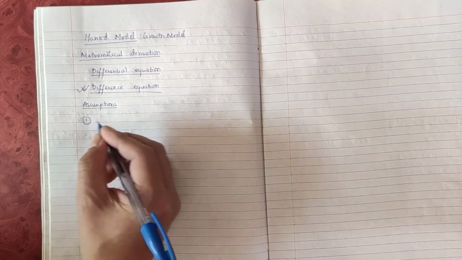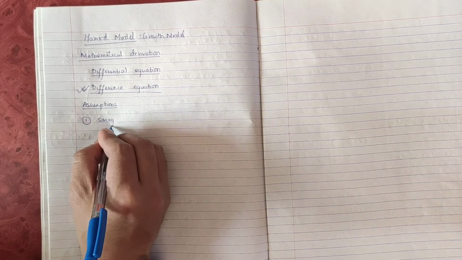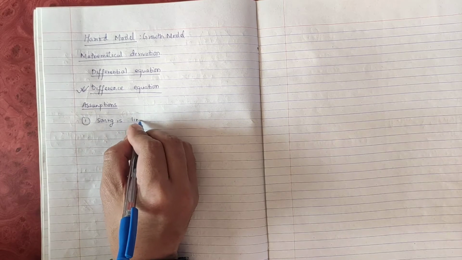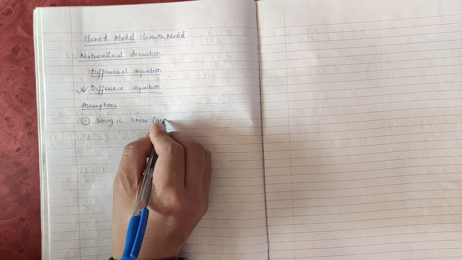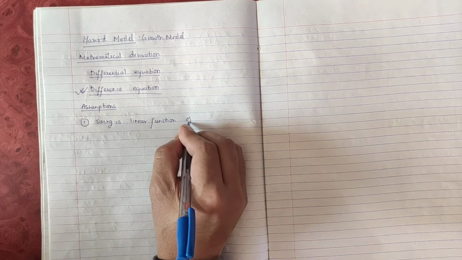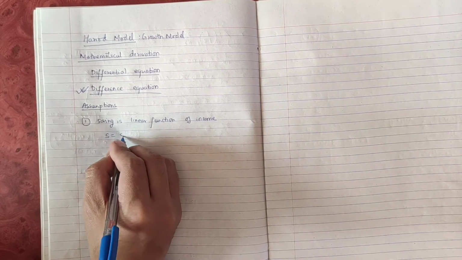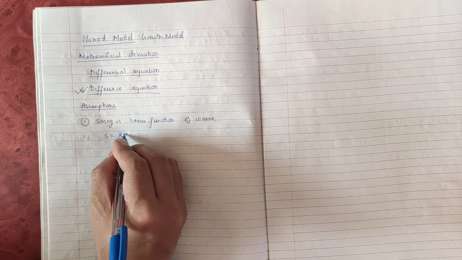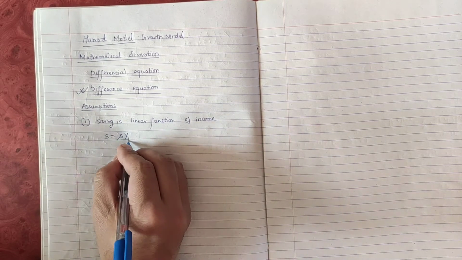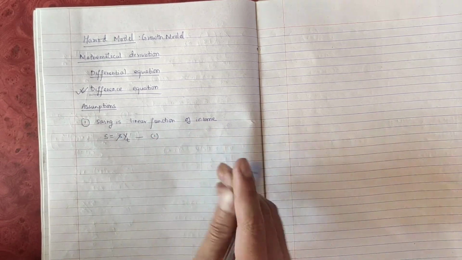One is that saving is a linear function of income. This is saving S equals s times Y, I write Yt. This is equation 1.